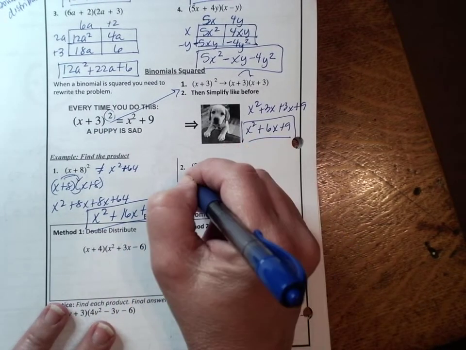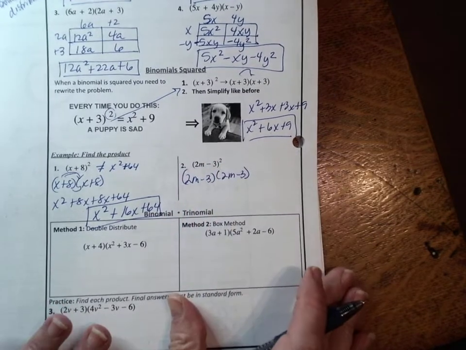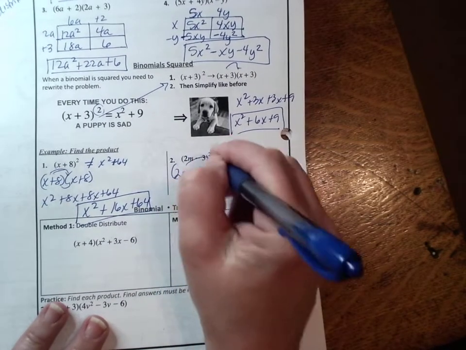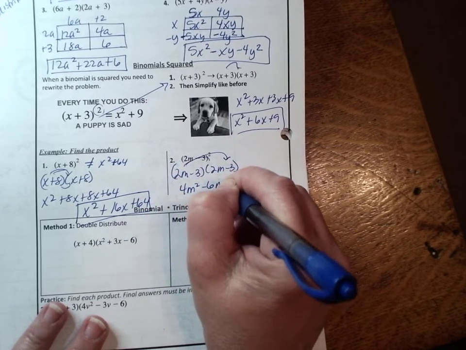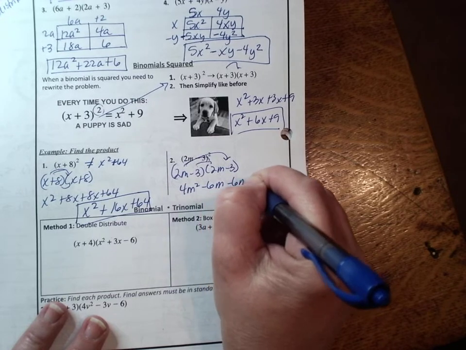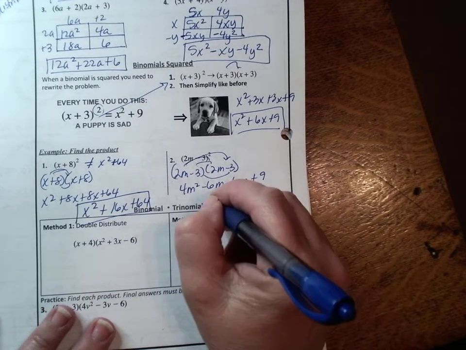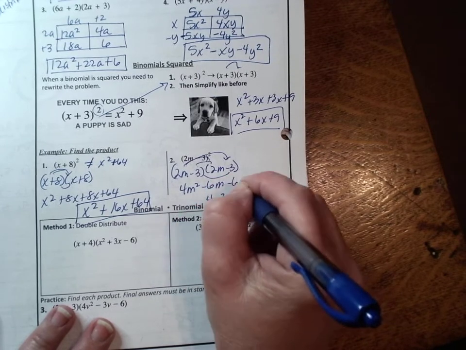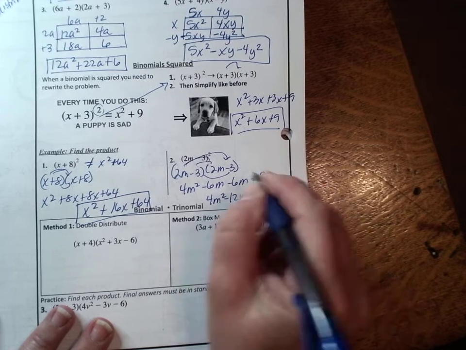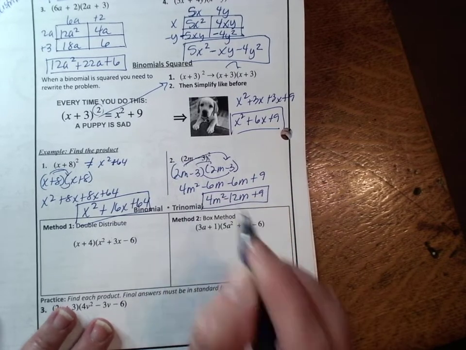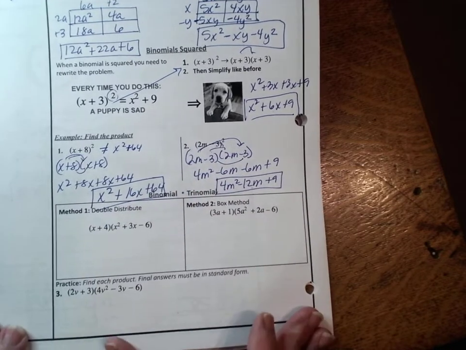Okay, (2m - 3) squared. Write it out. So first, you have 4m squared. Outer, negative 6m. Inner, negative 6m. Last, plus 9. So 4m squared, negative 6m minus 6m, you're going further negative, and then plus 9. Can you guys see a pattern in those? You may or may not.